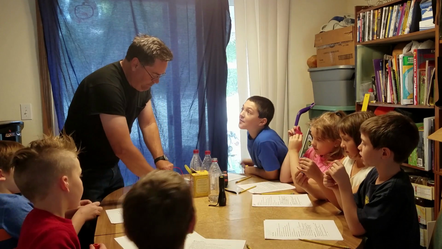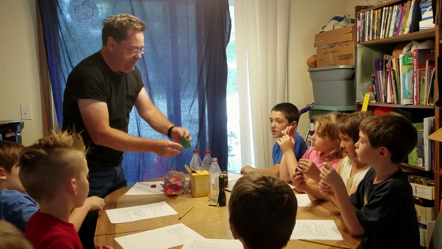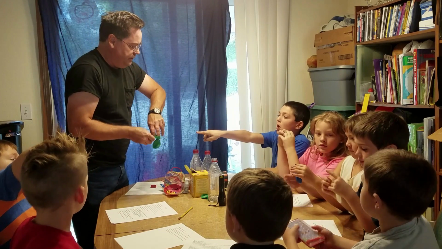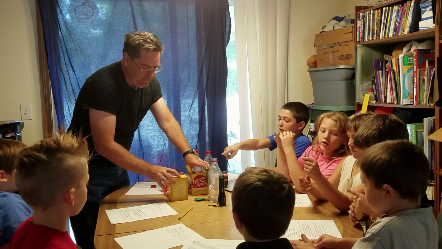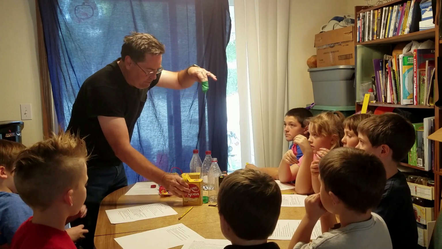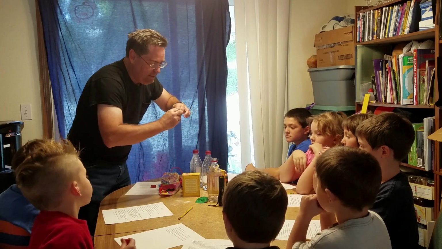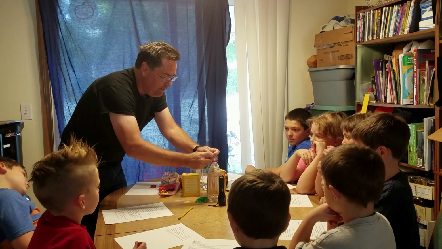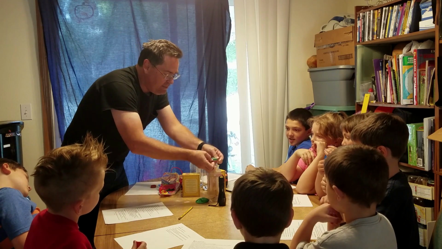Oh, it's going to bubble up. I've done this before. Yeah, I'm going to take this balloon here, and it's going to blow it up with some baking soda. It's going to blow up the balloon. Now I've got some baking soda inside this balloon. I'm going to put this balloon over the bottle. Make sure it's tight.